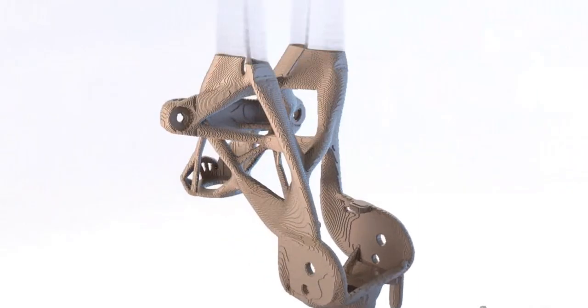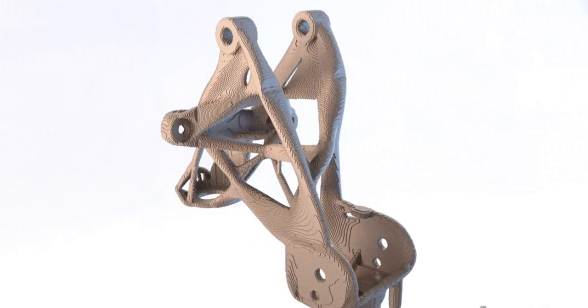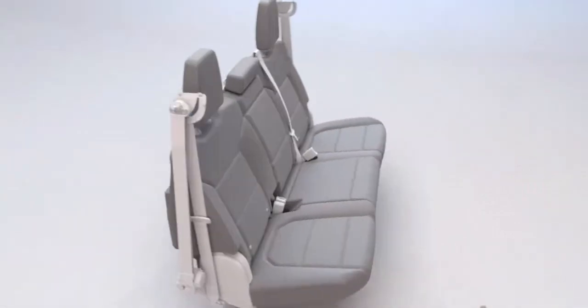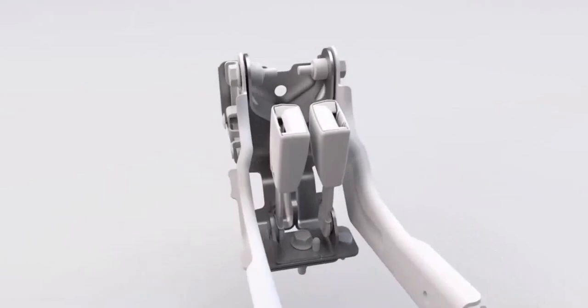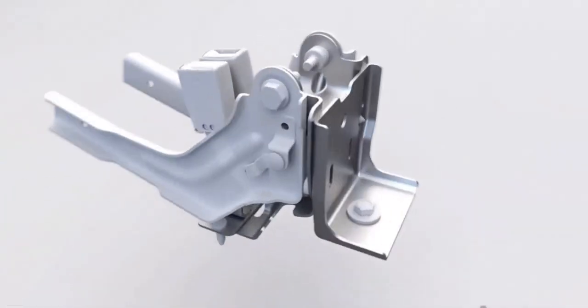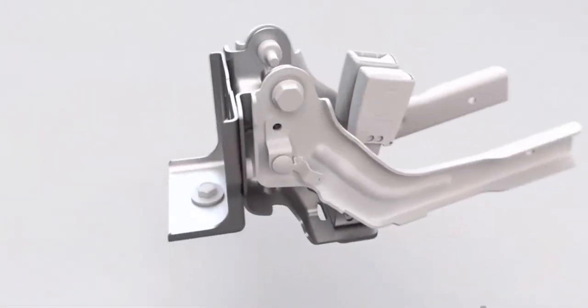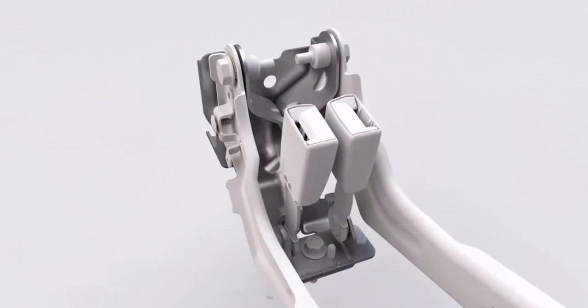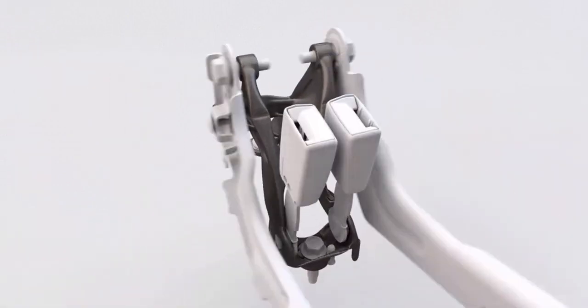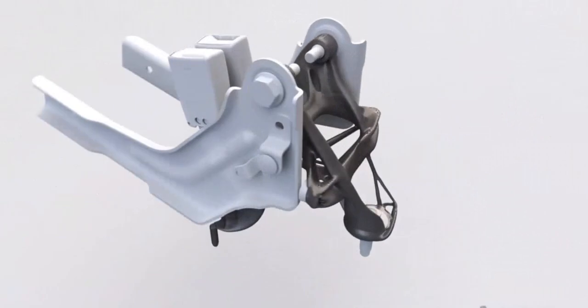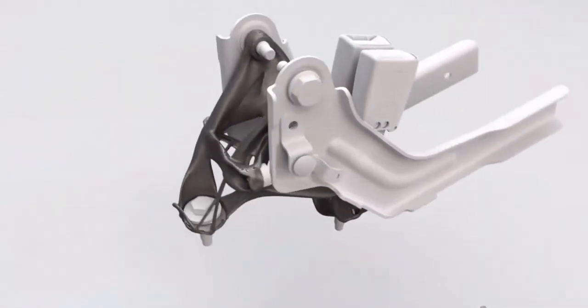So as you start looking at how to apply generative technology to projects you might have, the first thing you always have to do is take it within the context of the assembly. So here, GM took their conventionally produced seat bracket, and again, they looked at what are the connection points we need to keep, what are the assembly features that we need to avoid, and then from there, they were able to generate options to then replace that assembly with.